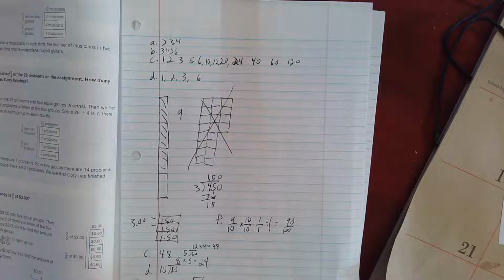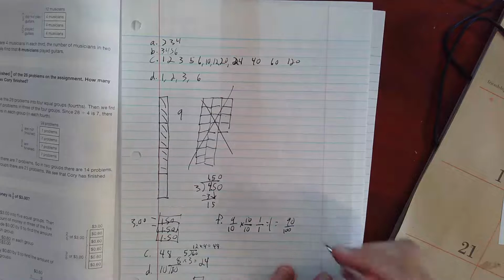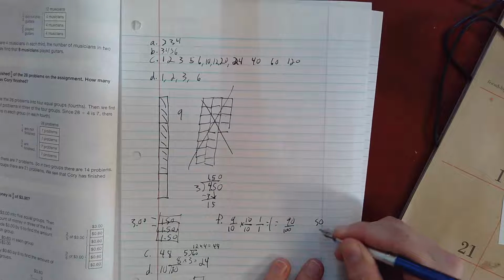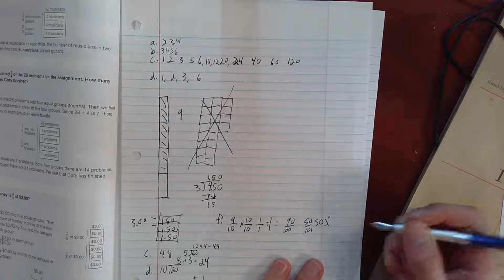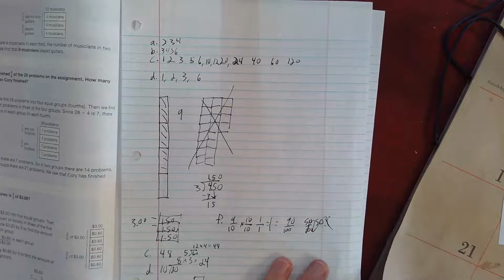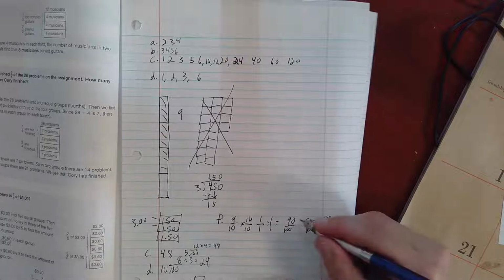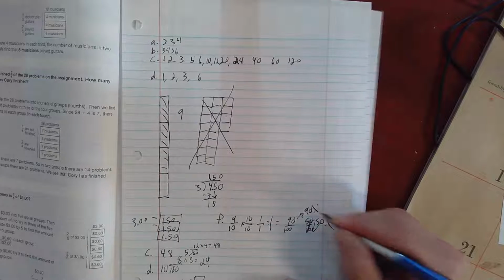And all any percentage is just a number over 100. Okay? So if you have 50% of something, it's just 50 over 100. Okay? So 90 over 100 is your correct answer here, which really turns into 90%.